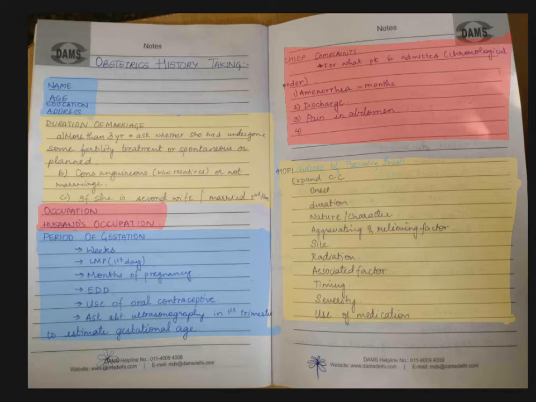Coming to the second thing, that is whether the marriage was a consanguineous marriage. Consanguineous means the marriage which is between relatives, and the third thing you need to ask is if she is the second wife, if it was her second marriage, or if it was the first marriage. Coming to the third criteria, that is the occupation of the woman and the husband's occupation.